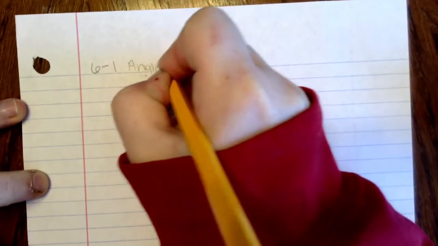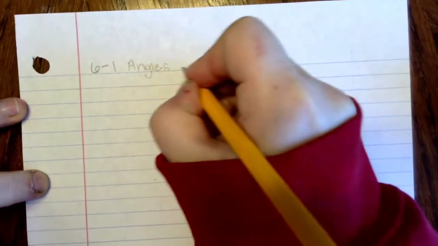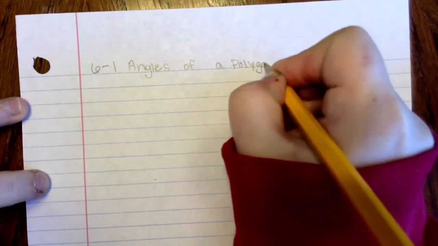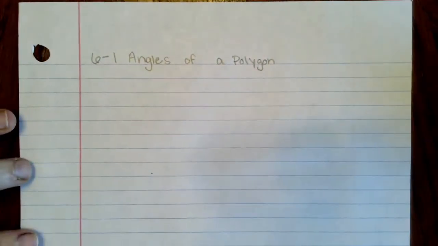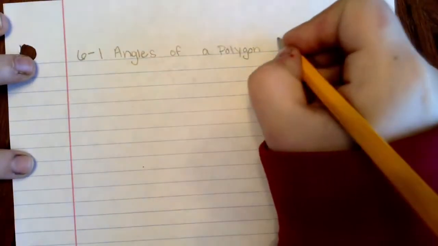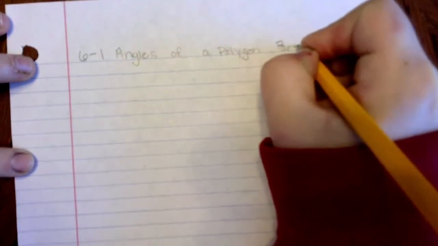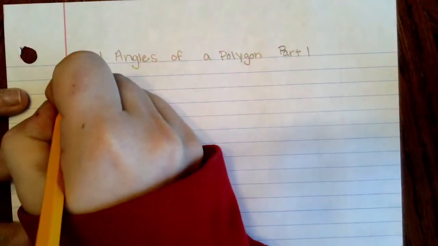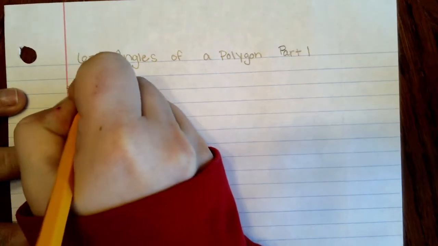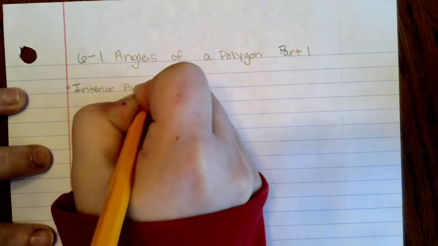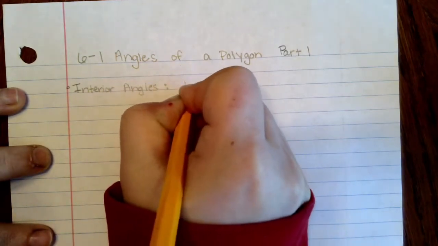Alright, so today we are going to do 6-1 angles of a polygon. So you should be taking notes in your interactive notebook, so you should have that out. Okay, 6-1 angles of a polygon. And we're just going to break this into part 1. So today we're going to be focused only on the interior angles of a polygon. Okay, so remember, interior angles means the inside angles.